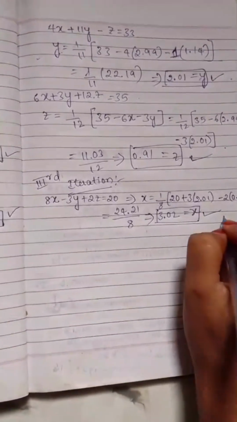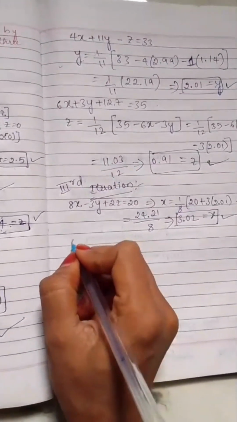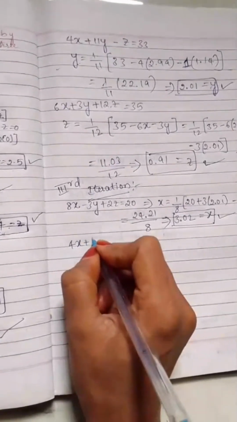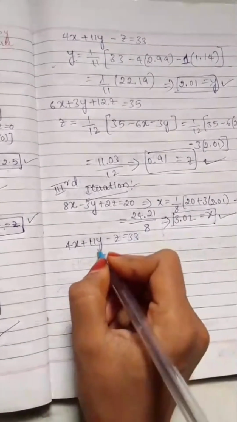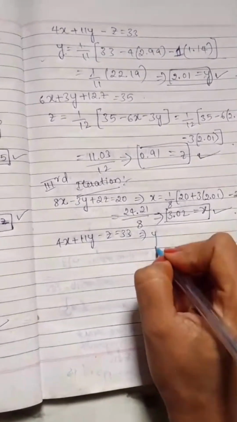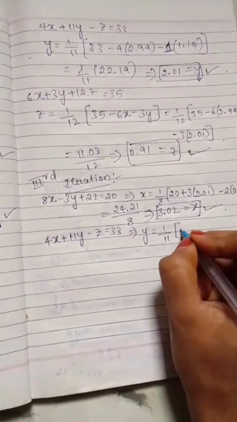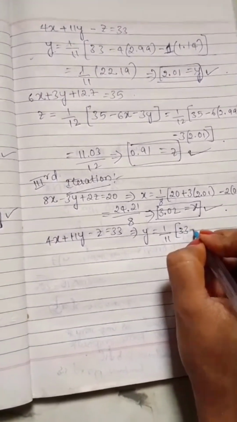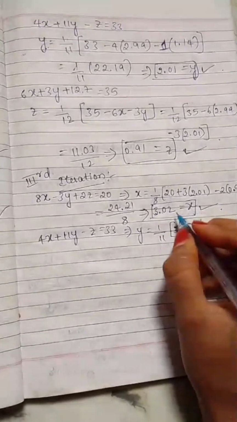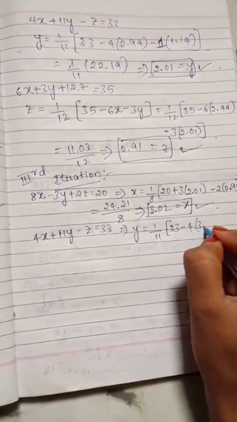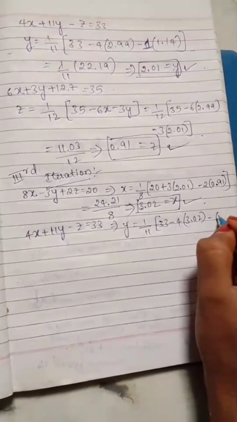Again I have to find out the value of y. Then take the second equation, that is 4x plus 11y minus z is equal to 33. Then take the y this side, it will be 1 by 11 into 33 minus 4 into the x value I got, 3.02, plus the z value.